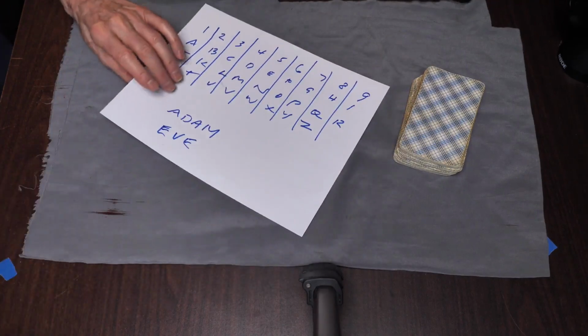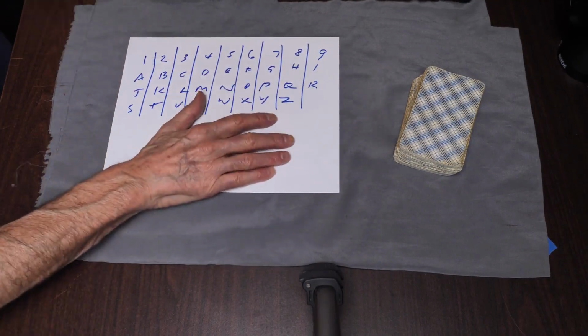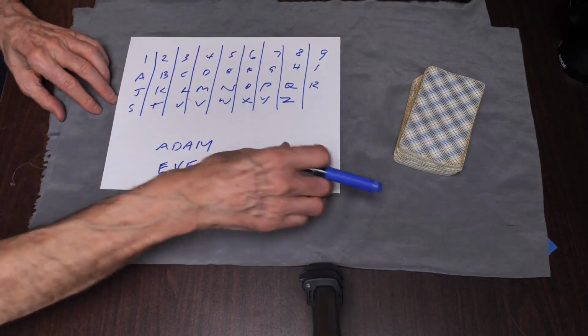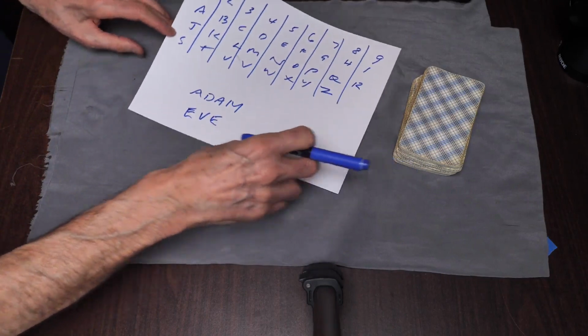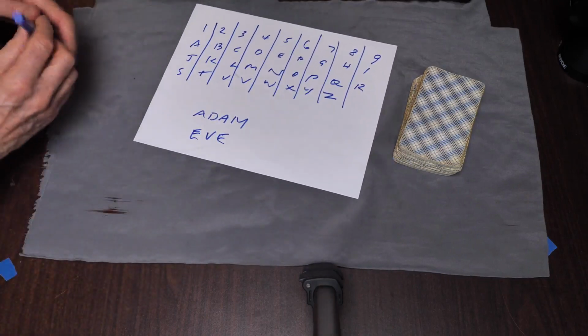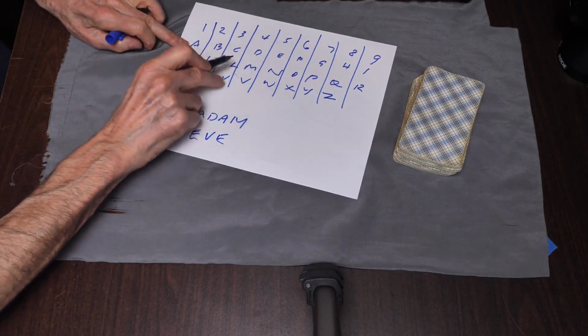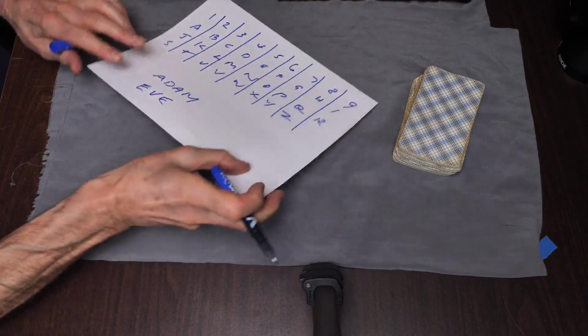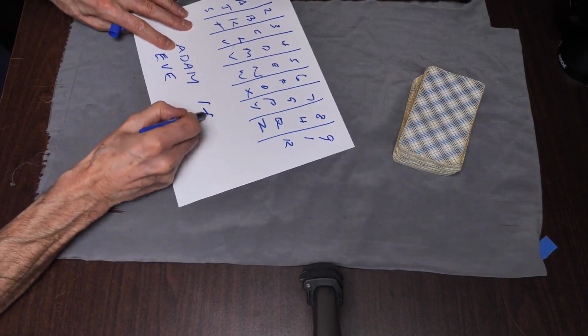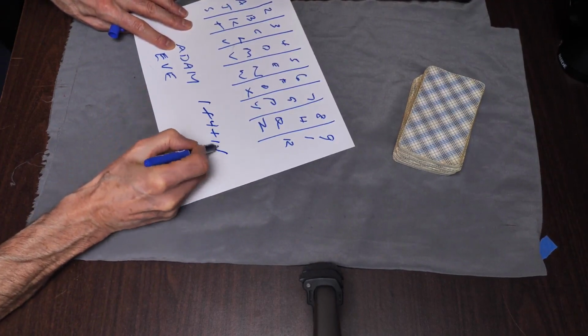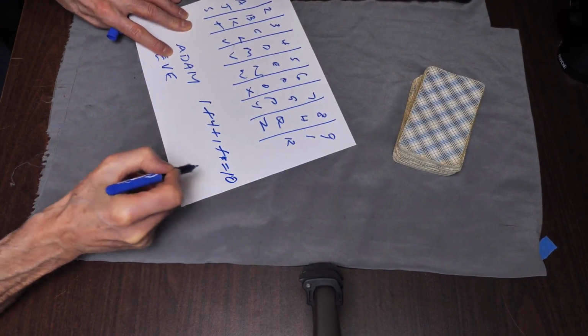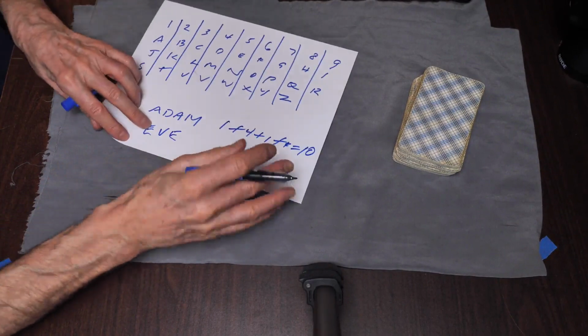Because here's an example. If you take Adam and Eve, right? We've all heard, I imagine, of Adam and Eve. Adam is A is 1, D is 4, A is 1, and M is 4, right? So Adam is 1 plus 4 plus 1 plus 4, and that's 10. And what does 10 mean?